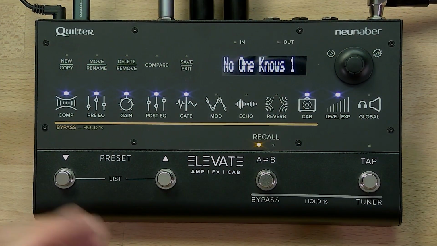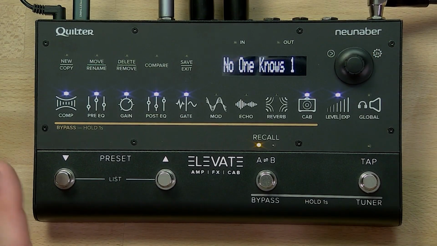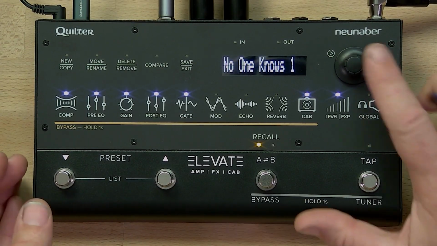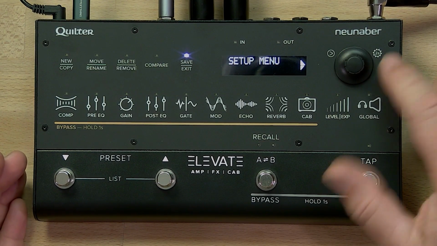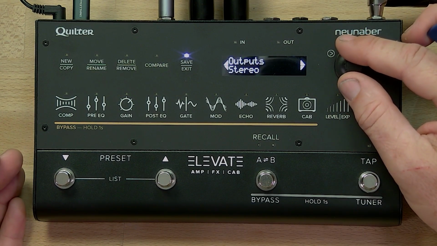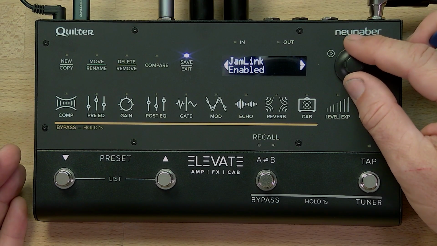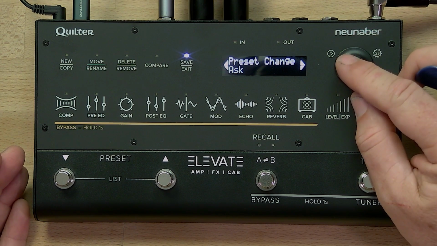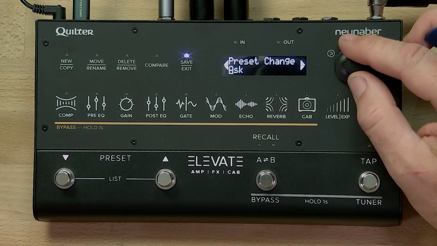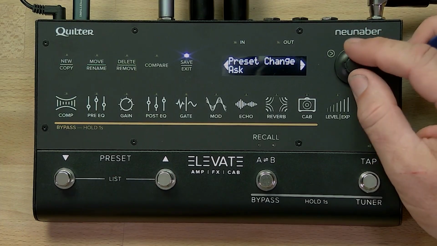This setting is actually controlled under the hood by something in the setup menu. To get to the setup menu on the Elevate, we're simply going to hold down that rotary encoder for 2 seconds, just like the little gear icon tells you here. And we're going to turn to the right. And in this case, output stereo is fine. And we want to go over all the way to preset change.